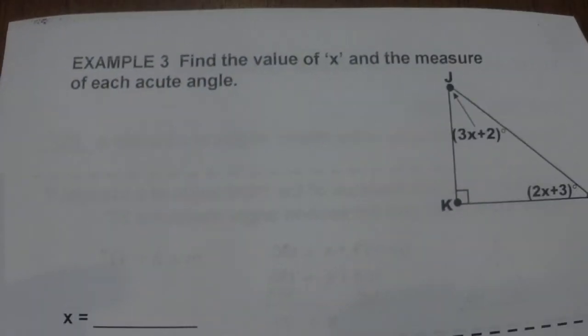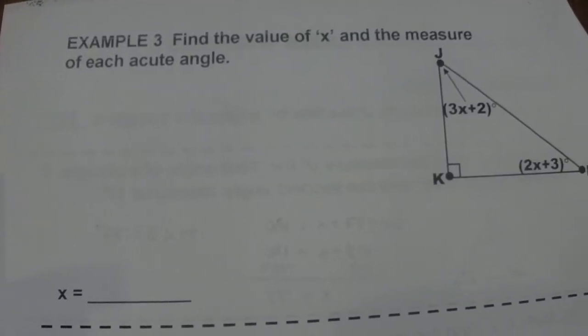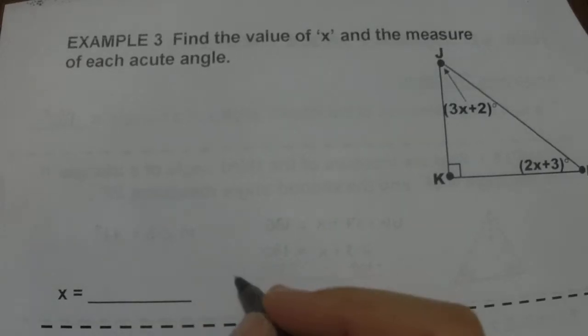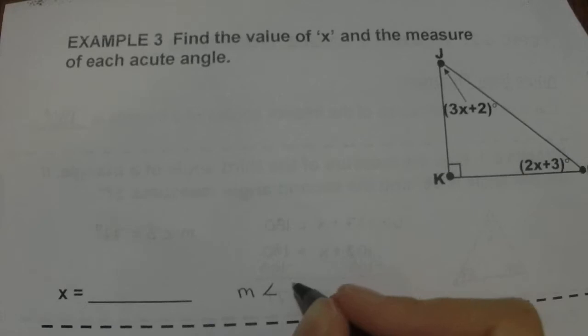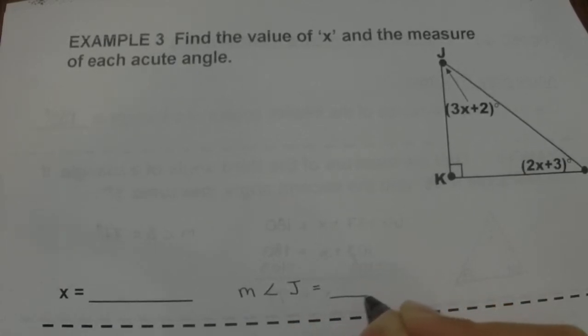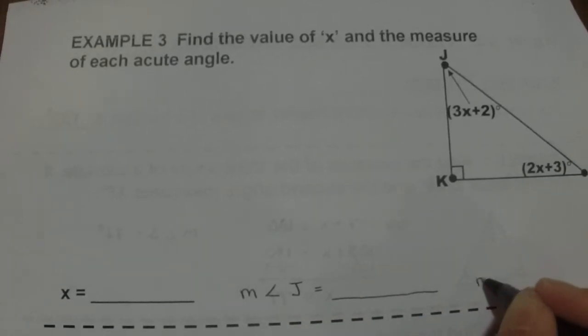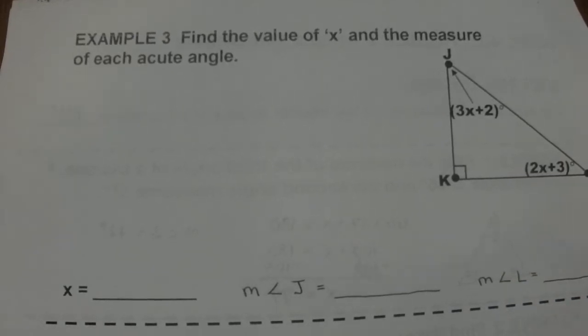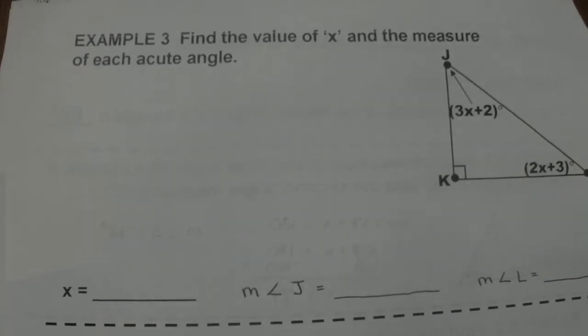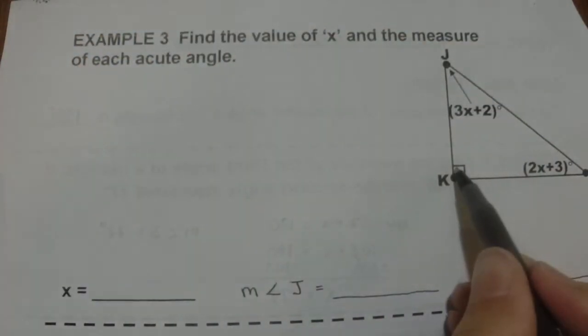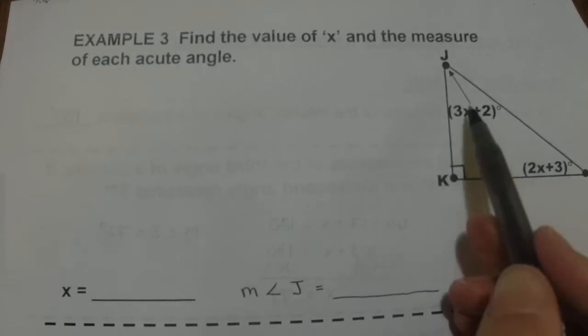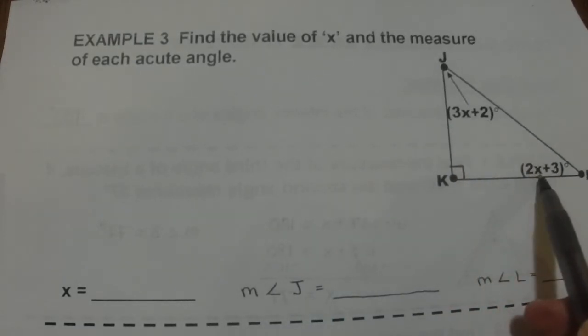So here's example 3. Find the value of x and the measure of each acute angle. Down here, it should have actually asked you for the measure of angle J and the measure of angle L. When we go to solve this, we just talked about the theorem that if this is a right triangle, the other two angles should be complementary.